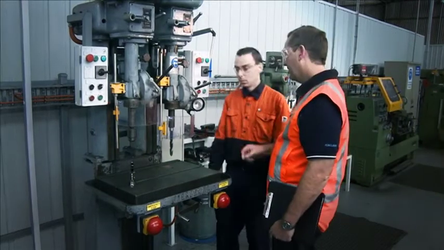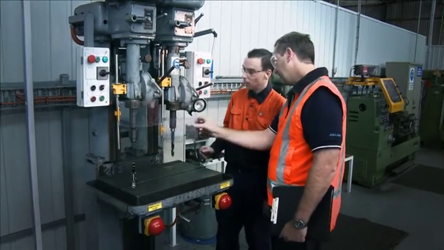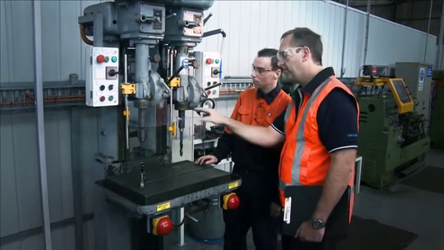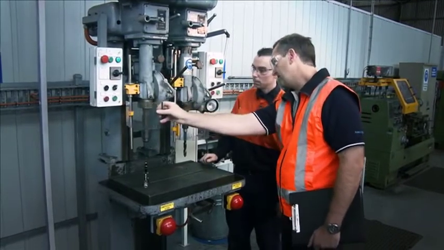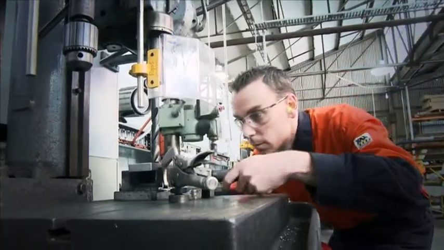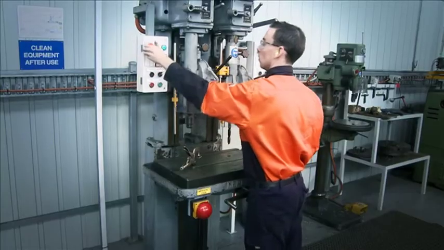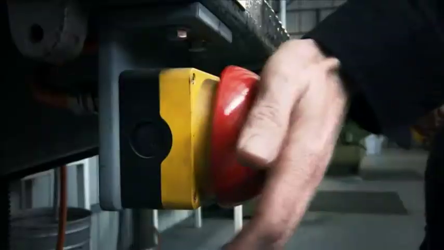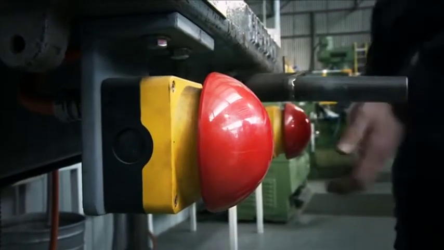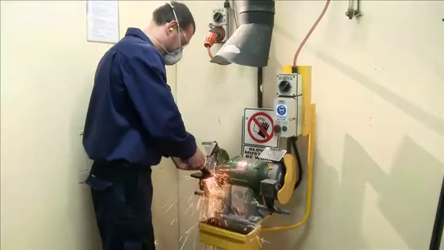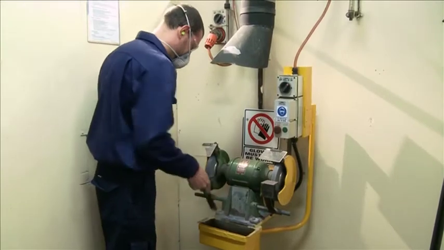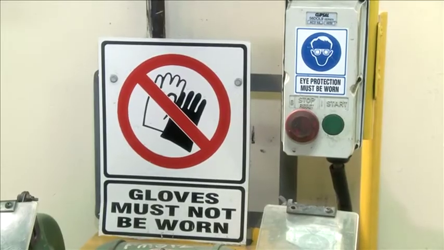Report unsafe conditions or damage and do not operate the plant or machine if there is any risk to your or others' safety. You must have all the correct PPE for the task. Plant and machinery must have emergency stops. Make sure you know where they are and how to use them. Never wear gloves while operating rotating machinery such as drills or lathes.